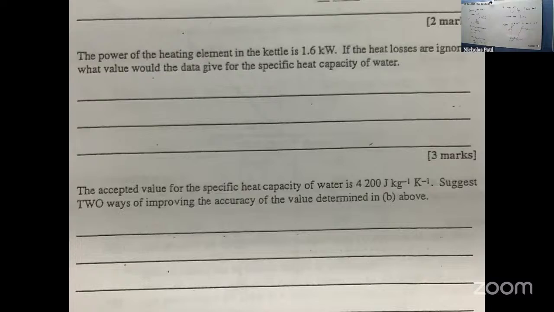About 26, and it was on there. Yeah, that flat line. Of course, we're using E is equal to mc delta theta, and we know that c is equal to power times time over mass times temperature change.